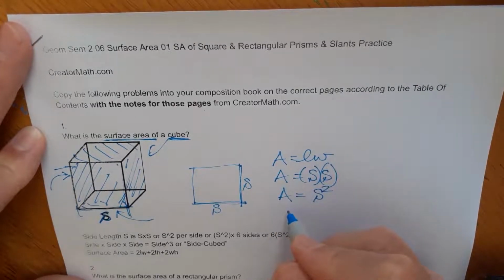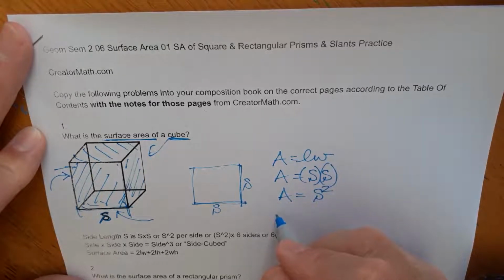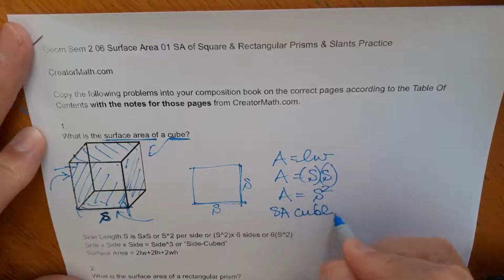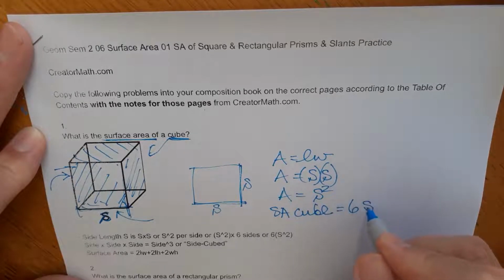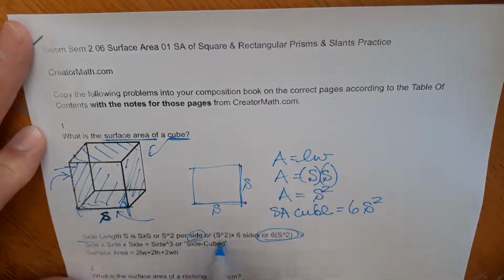Because there's 6 of these, we're just going to say surface area of a cube equals 6 times S squared. Right? And here it explains it. This is the answer right here. Side length S is S times S, or S squared per side, or I might say per face, or S squared times 6 sides, or 6 S squared. So this whole thing is your answer.